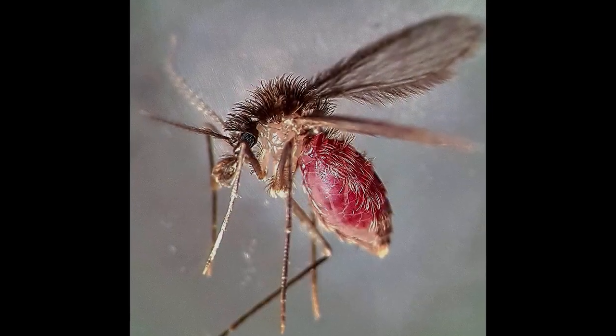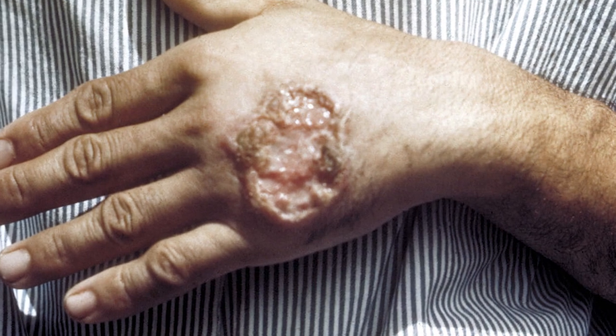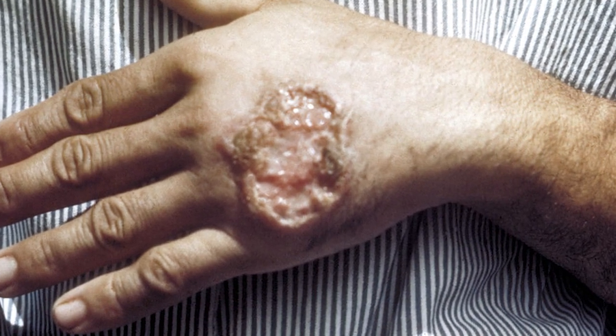Sandflies are blood-feeding insects similar to mosquitoes and midges. They transmit leishmaniasis, a nasty parasitic disease similar to malaria that affects humans, dogs, and other mammals. The disease causes painful and disfiguring lesions. It can also affect the liver and spleen and become fatal.